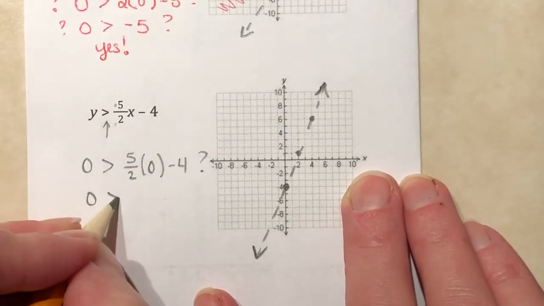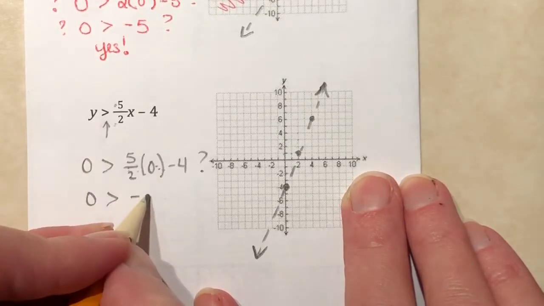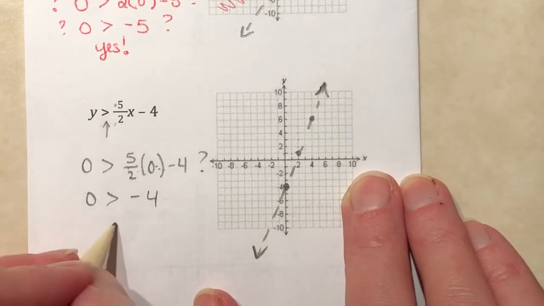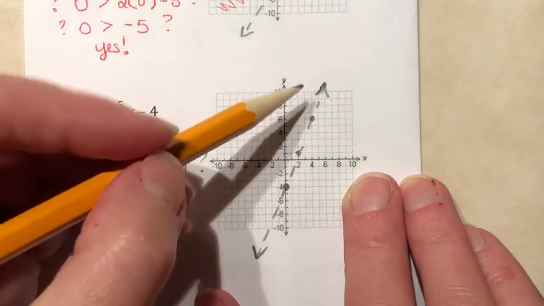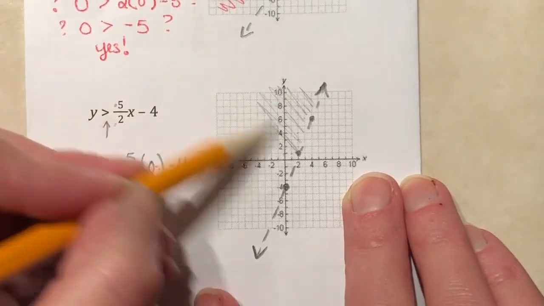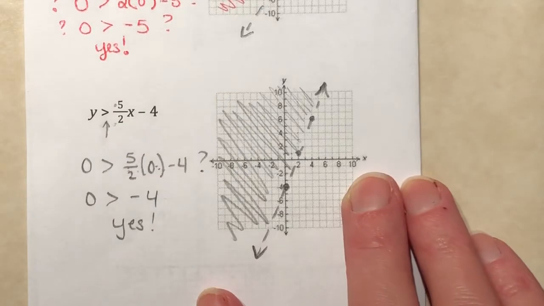Is 0 greater than, let's see, this is going to be 0. Is 0 greater than -4? And I'm going to say yes, it is. It's higher up the number line than -4 is, so it has to be greater. That means this is all part of our solution set. I could take any point within there and it would make that statement true.